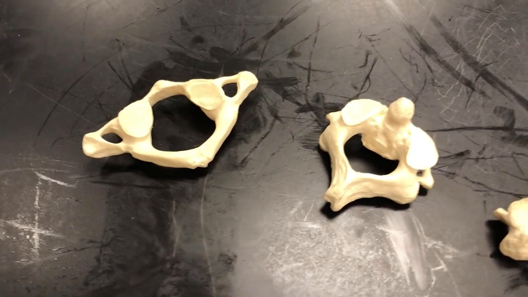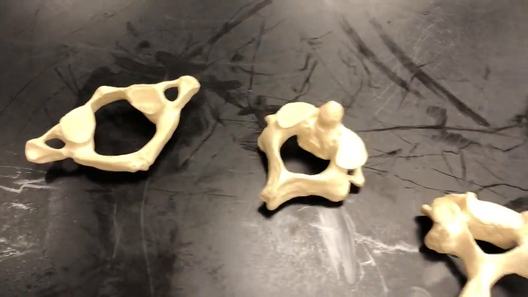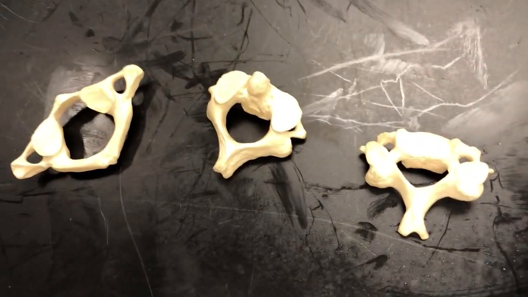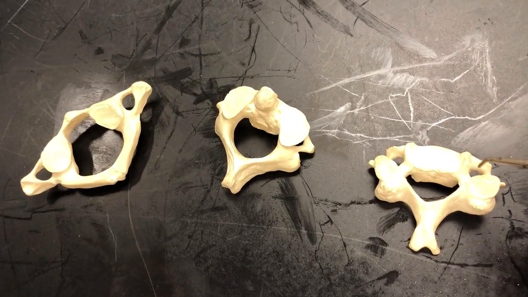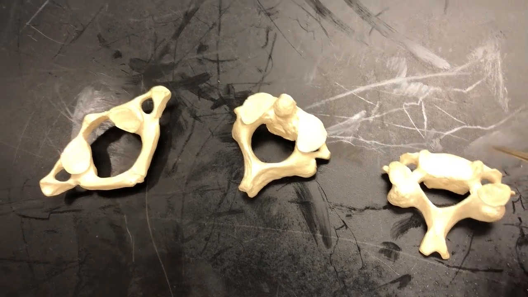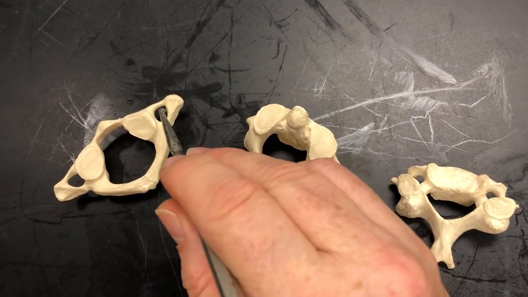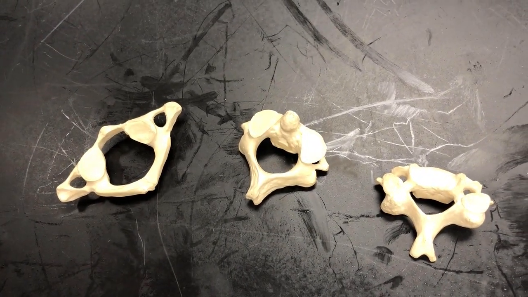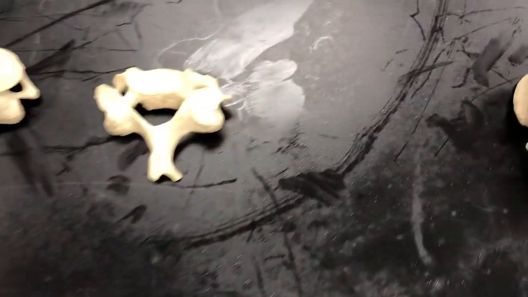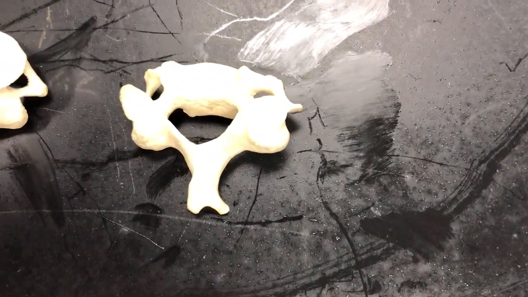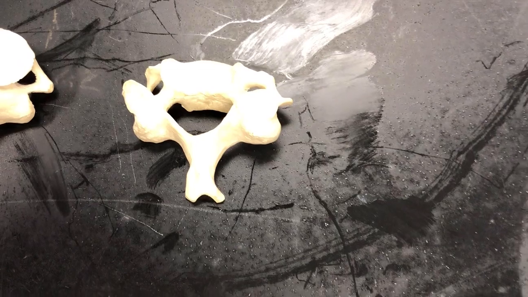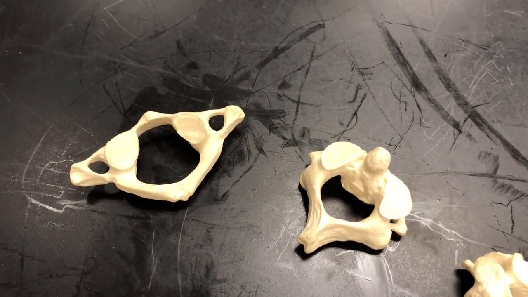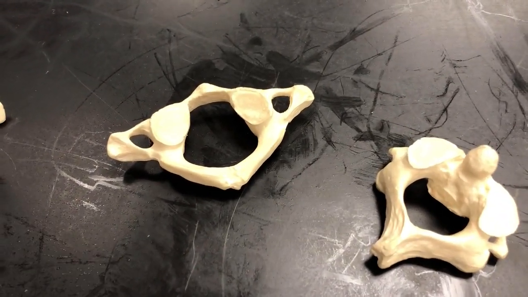We also have other vertebrae. These are cervical vertebrae. And the main way you can tell it's a cervical vertebra is you have these transverse foramen, these holes on the sides. The other vertebrae, the thoracic and lumbar vertebrae, don't have those. And this one is a typical cervical vertebra, number 3 through 7. But number 1 and 2 have unique shapes, and they have unique names.